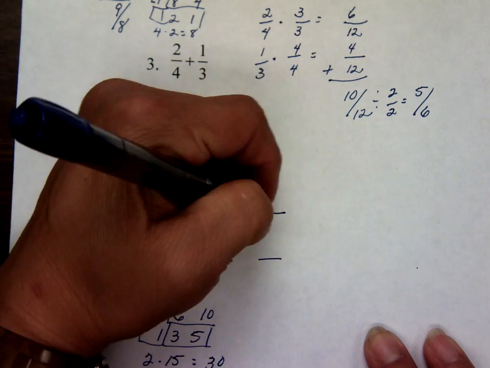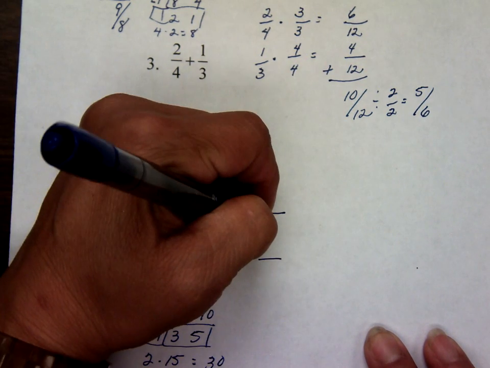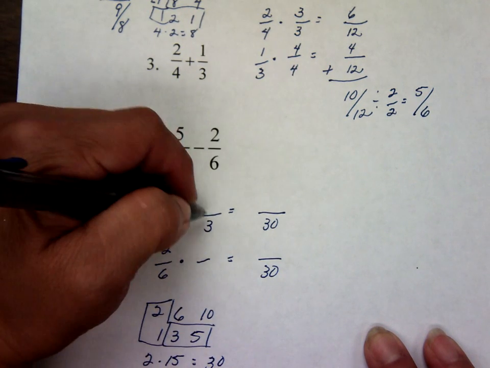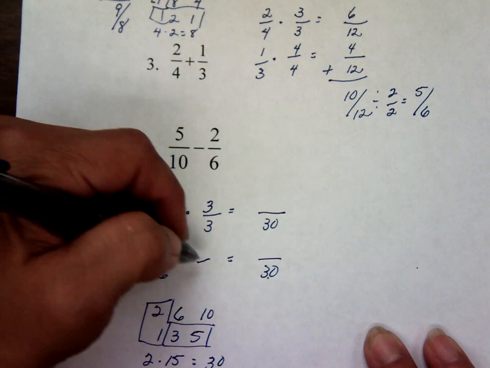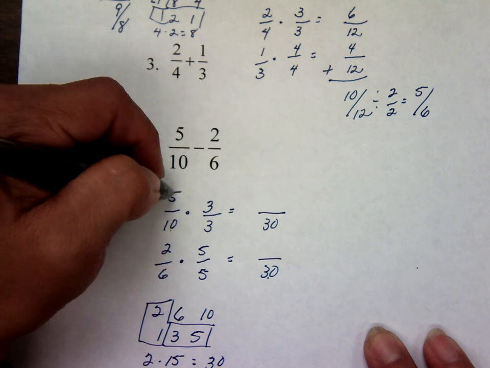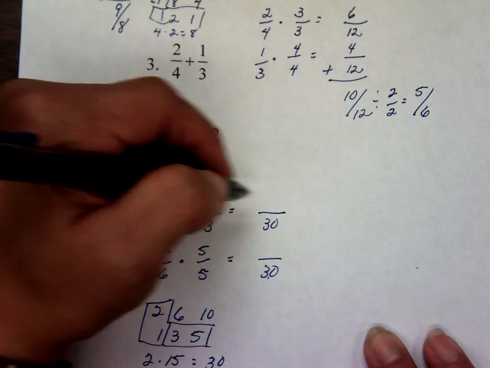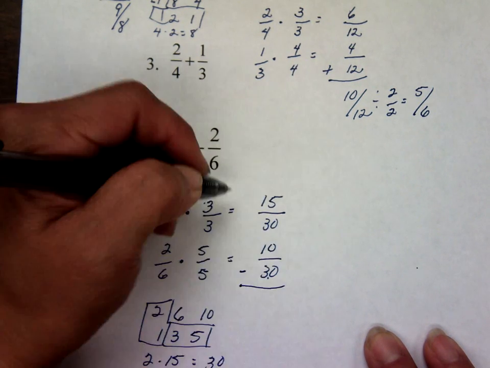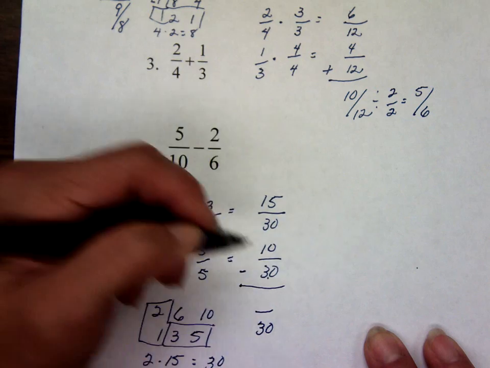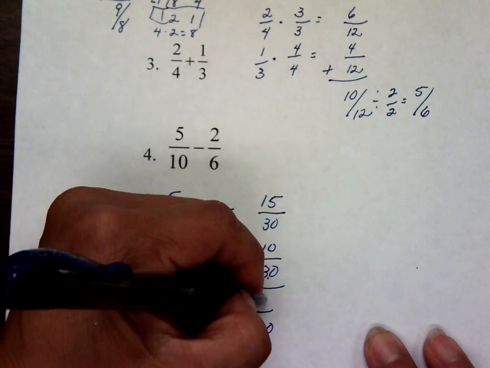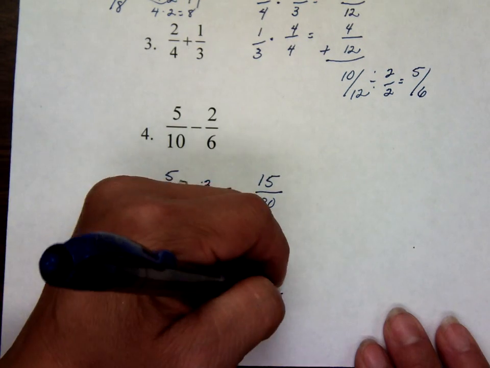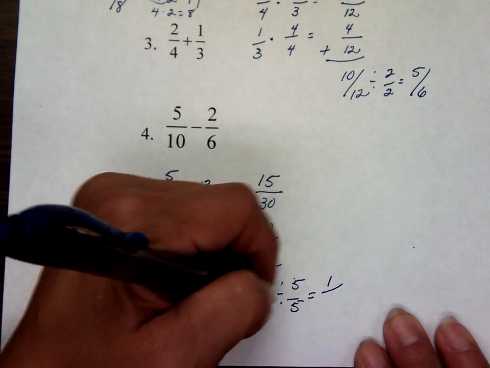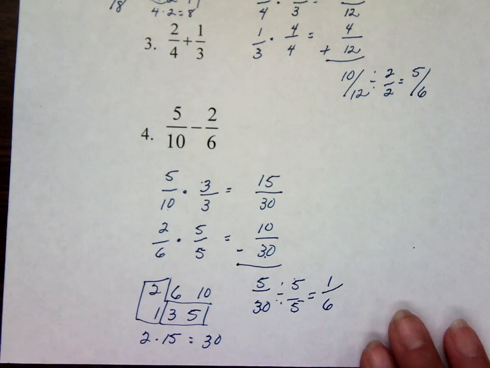So your denominator is 30. 10 goes into 30 3 times, and 6 goes into 30 5 times. Multiply across. 5 times 3 is 15, and 2 times 5 is 10. You're subtracting, your denominator stays the same at 30, and 15 minus 10 is 5. But 5/30 can be reduced top and bottom by 5. 5 divided by 5 is 1, and 30 divided by 5 is 6. So the answer is 1/6.